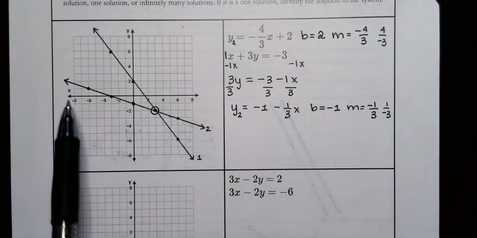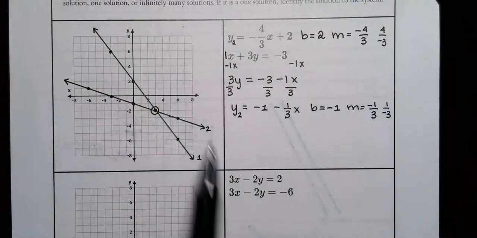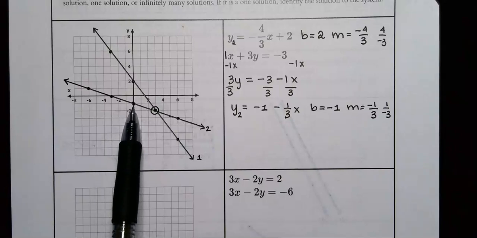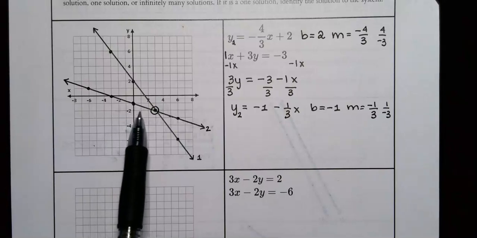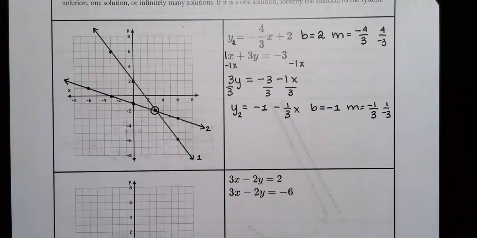All right, so as you can see, I went ahead and graphed line number 2. Here's my y-intercept. I went down 1 and over 3. And the first time I went down 1 and over 3, I realized that that was a point on our original line, line 1. So I went ahead and circled it and then kept on going down 1 and over 3 in both directions. So now that I have both of my lines, I could see that they do intersect and I can see where they intersect.